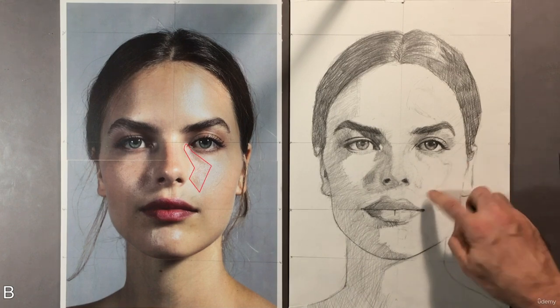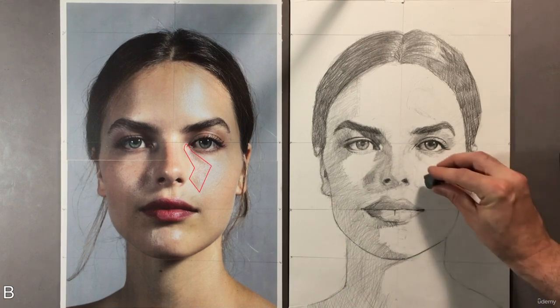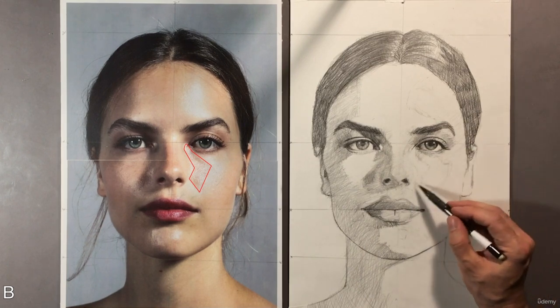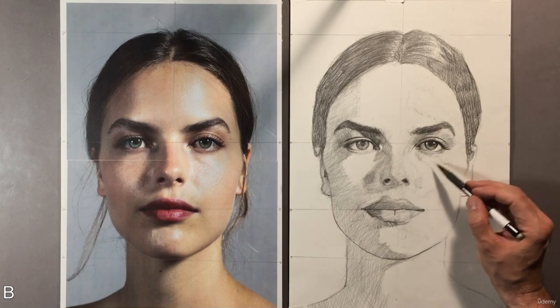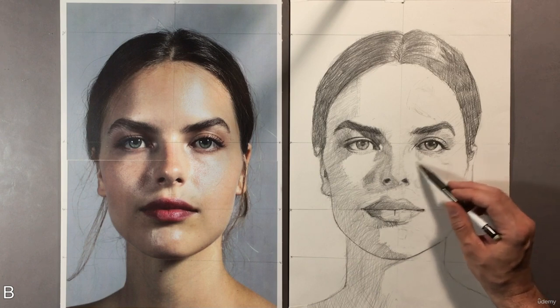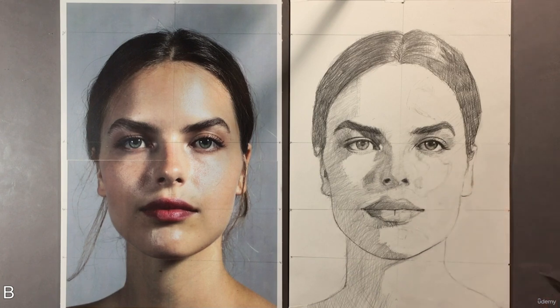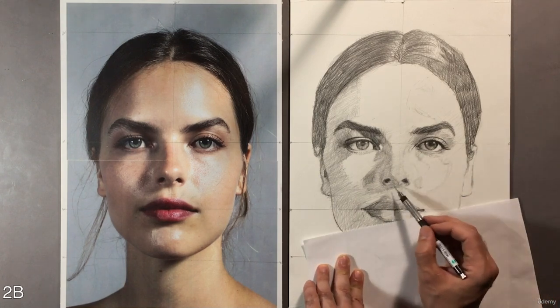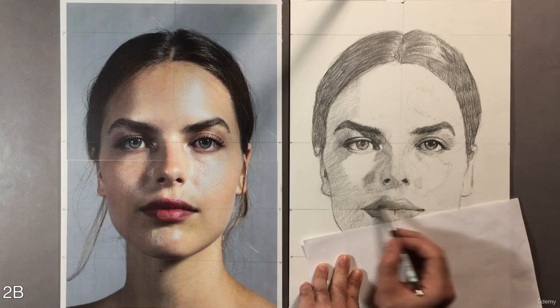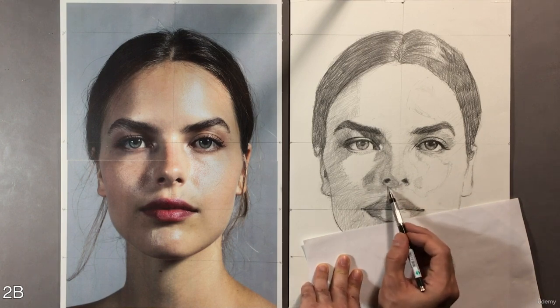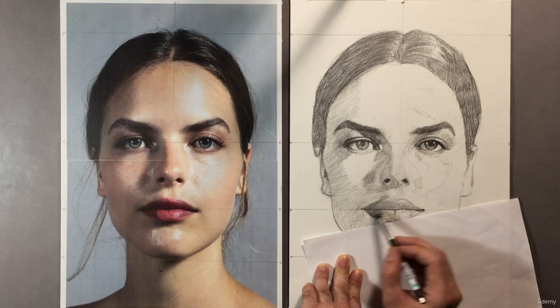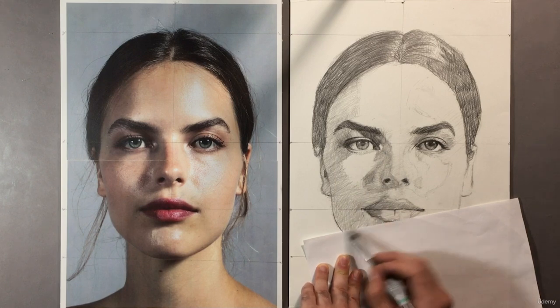For this area, don't draw in the texture from the pores, just shade in a flat value. If you're having trouble estimating what value it is, it helps to squint your eyes at the area. Doing that makes it easier to see the average value. Okay, back to a 2B lead, and let's begin working on her lips. Don't put in any detail yet, just bring them up to about the same value as her hair.